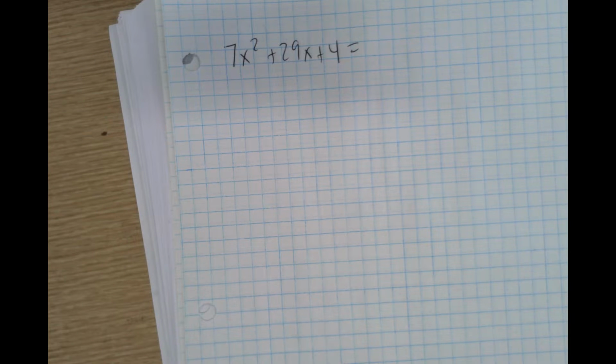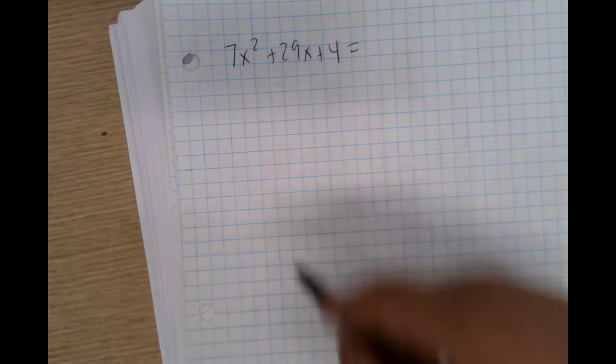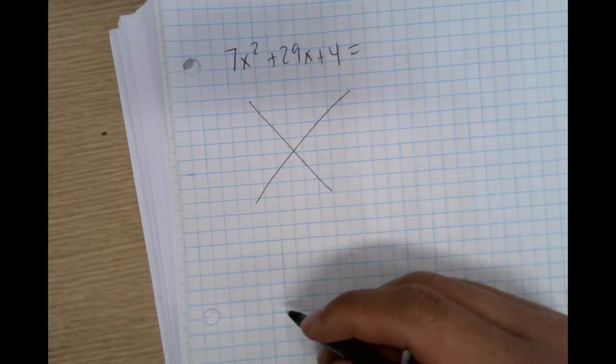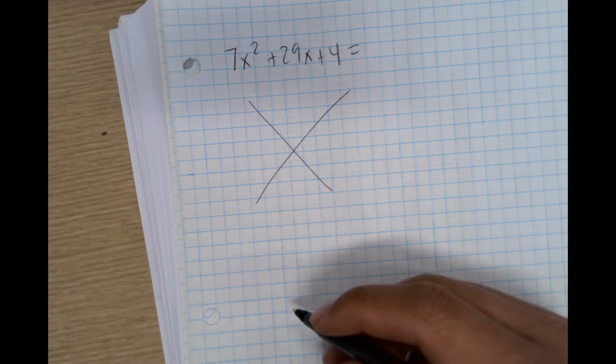What's our first step? All right, Brandon. Writing the x and organizing the 7x to the second power. Okay, so we draw the x. What number do we put on top?